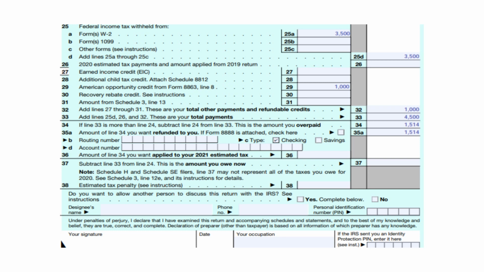On line 28, it is the additional child tax credit. That again will be blank. On line 29, from your Form 8863, line 8, put $1,000. On line 30, new this year, it's the recovery rebate credit. This credit is for anyone who should have received the recovery rebate during 2020 and did not. Line 31 is from Schedule 3, line 13. This will be blank since you didn't have any other payments. Line 32 will be the total of lines 27 through 31, which is $1,000. And on line 33 is your total payments. This will be $4,500.